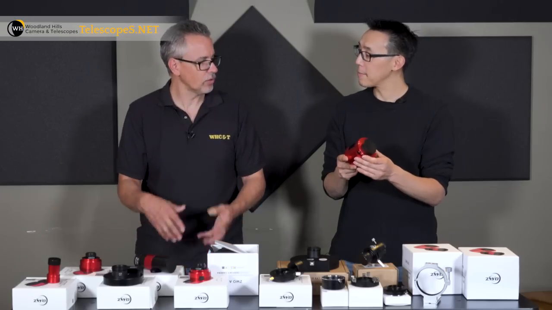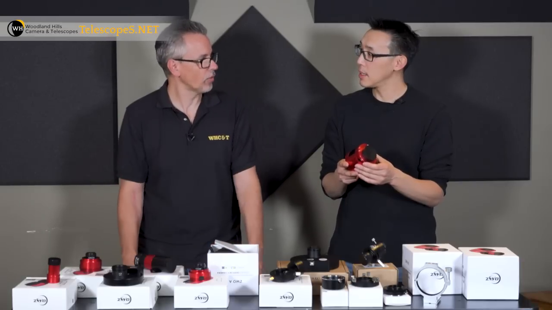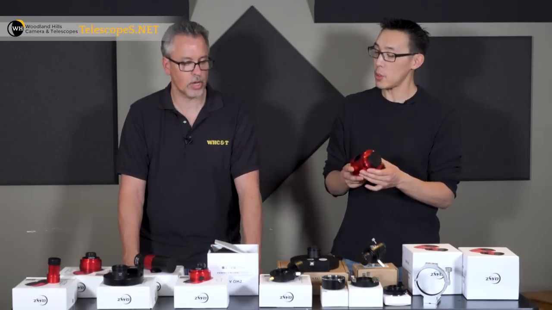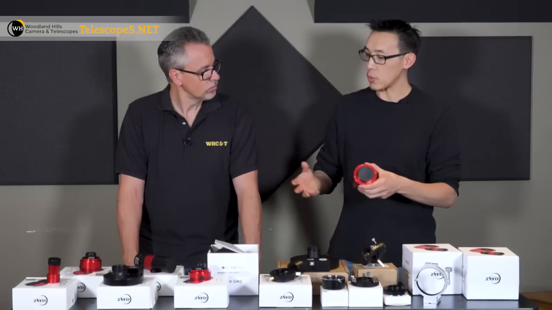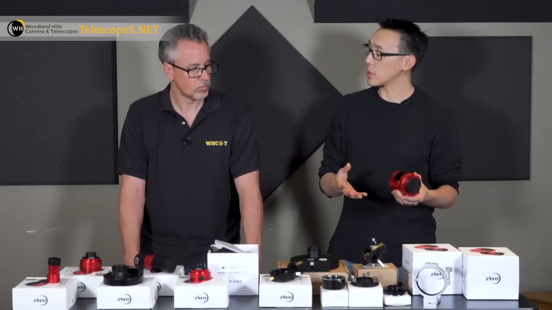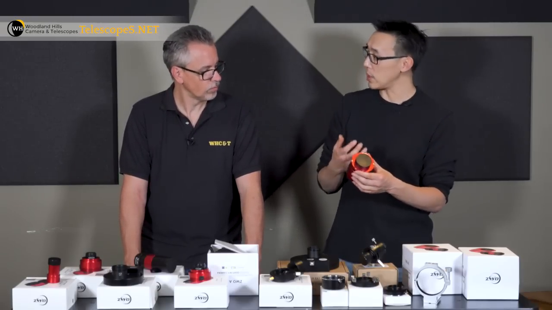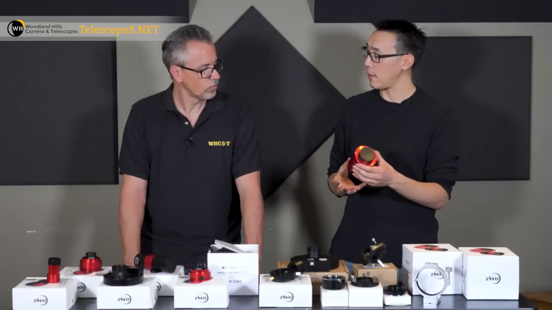Just out of curiosity, is it likely the sensor would frost up or something? It is possible. So, just like you would with regular viewing, you can get dew problems. Well, the same thing can also occur with these cameras. They're not sealed in that fashion. Okay.